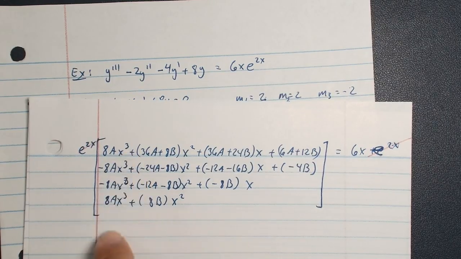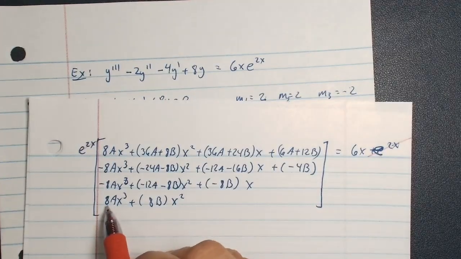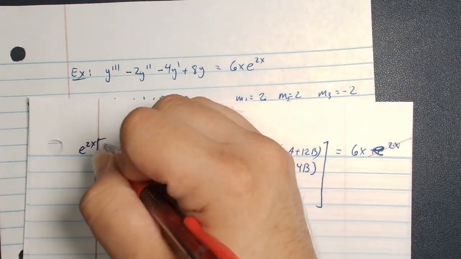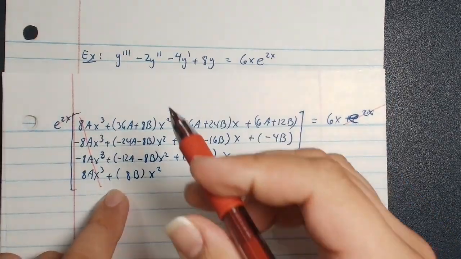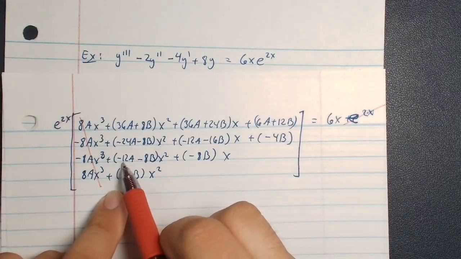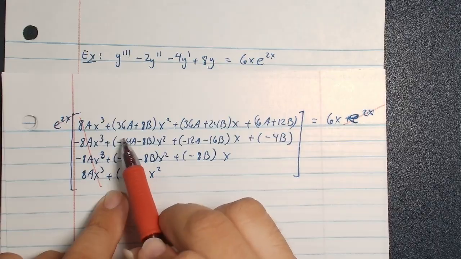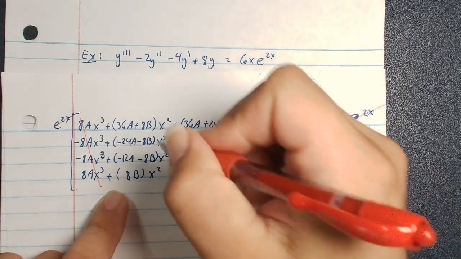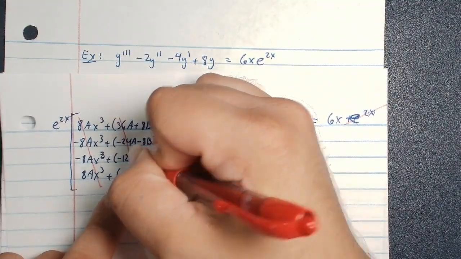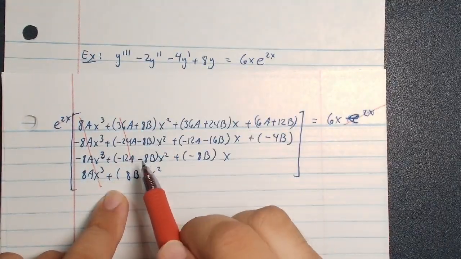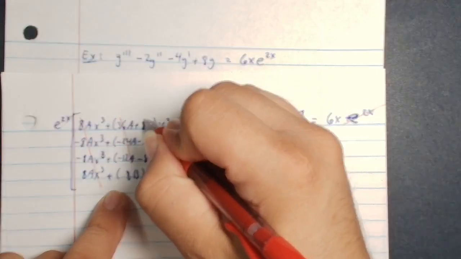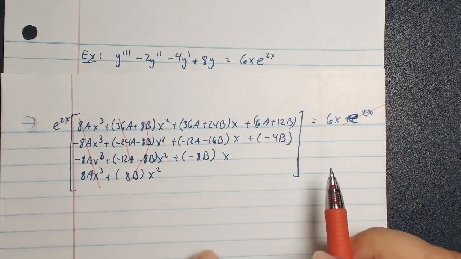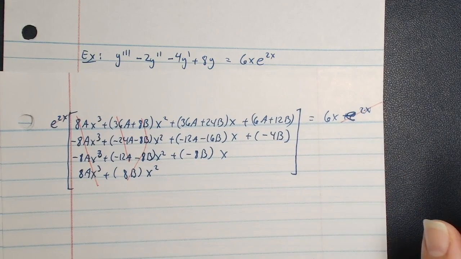The way I've written it here makes it easy to note that all of these cancel out. 8 minus 8, 8 minus 8, ax cubed, this is all 0. Cool. Over here, 24 and 12 is 36, so negative 36 plus 36, that'll cancel. That's all gone. And then here I've got 8b minus 8b, 8b minus 8b. These all cancel, so that's all gone. Isn't that nice?